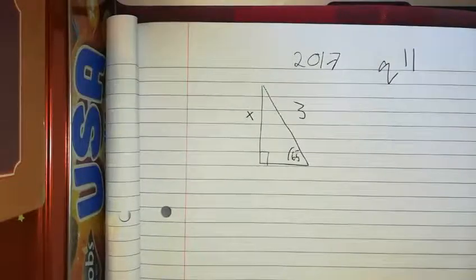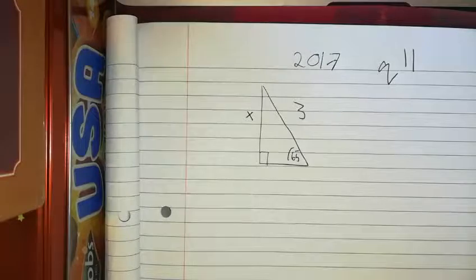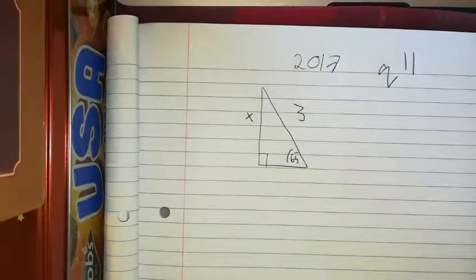This is the 2017 question 11 on paper 2. This is junior cert ordinary level, and this is a question on trigonometry. So the question says the diagram below shows a right angle triangle. One side has a length of x units and the hypotenuse is 3 units in length. One of the angles is 65 degrees as shown.